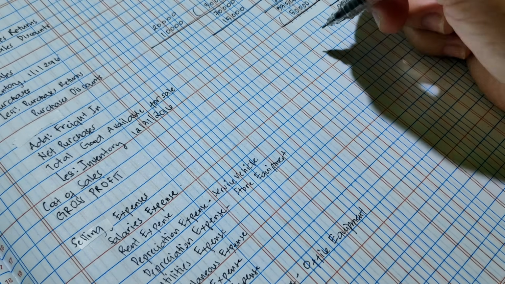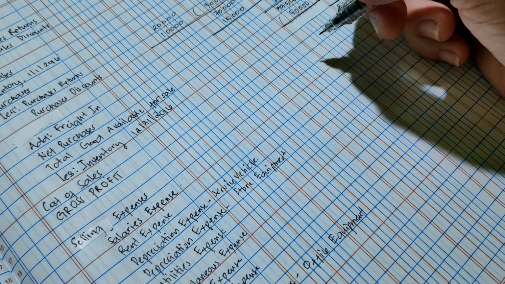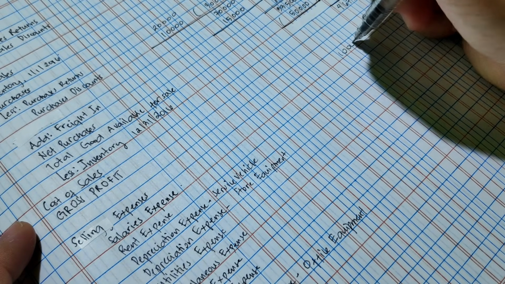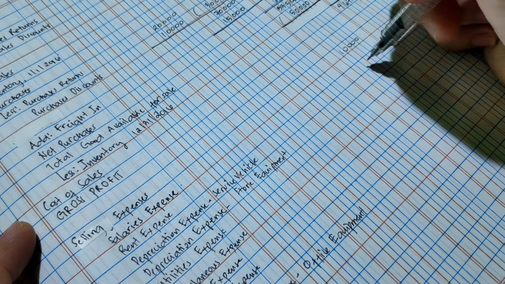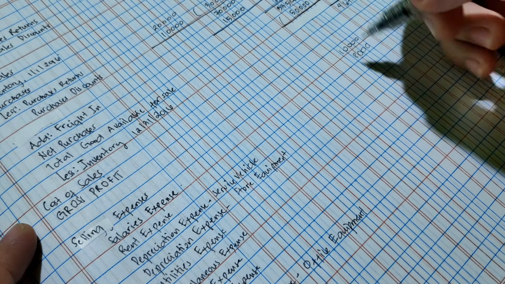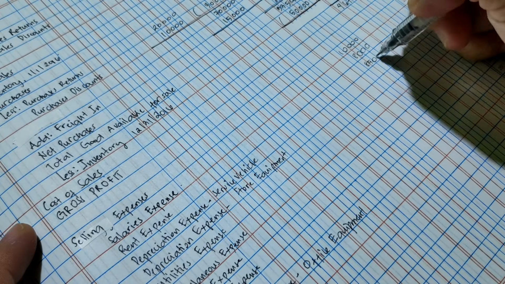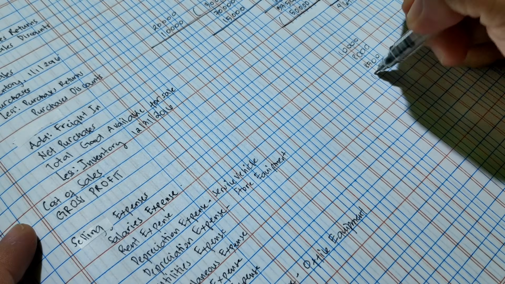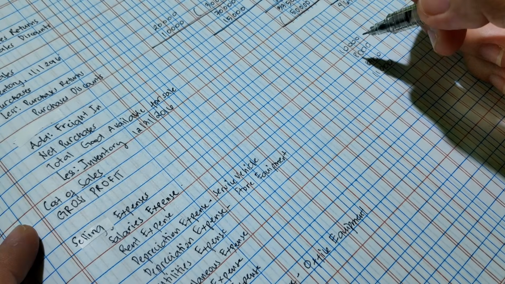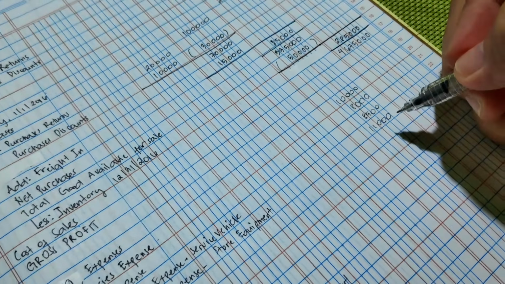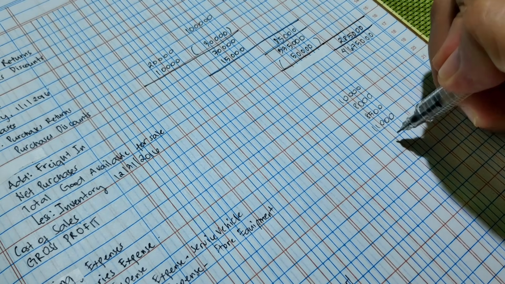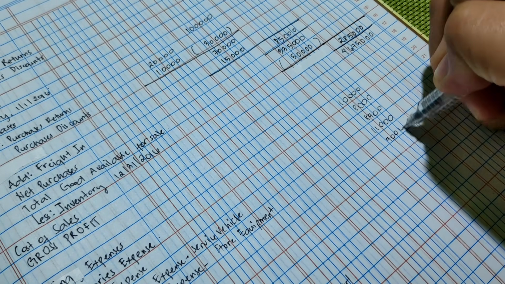So, for the selling expense, salaries is 10,000. Rent expense is 8,000. Depreciation expense is 8,500. The next depreciation is 11,000. And then the utilities expense, which is 7,000.